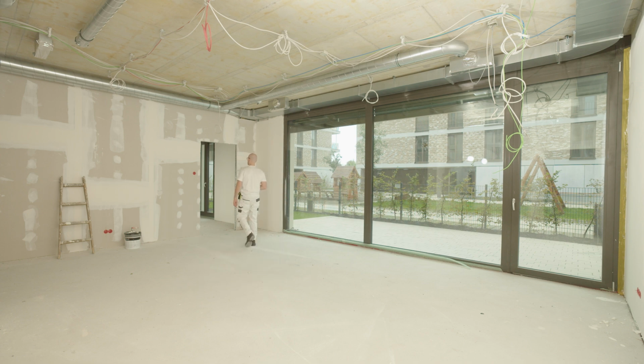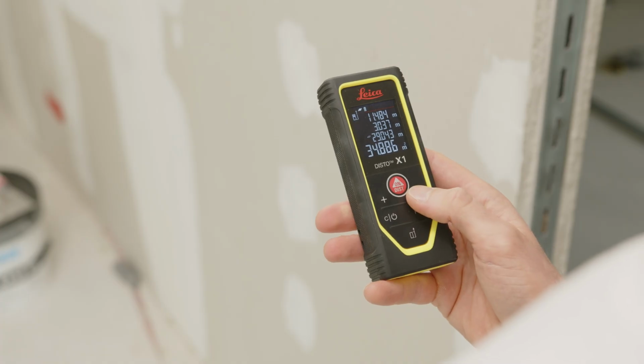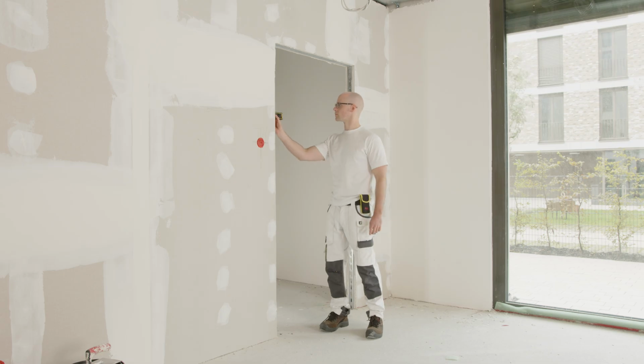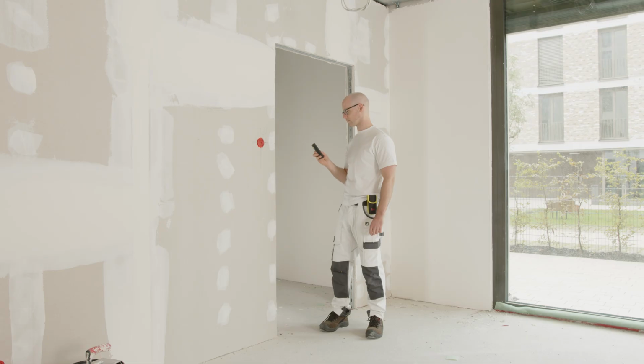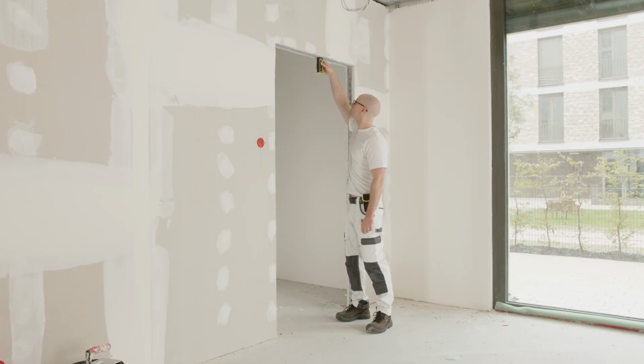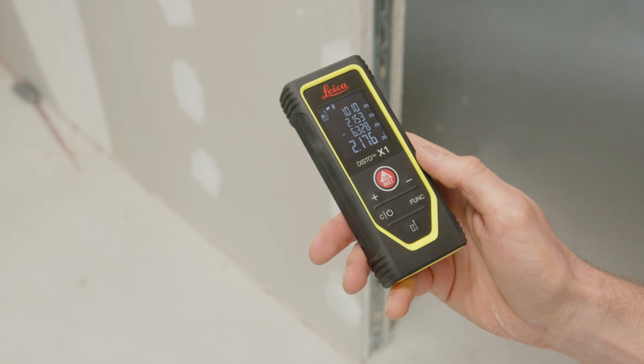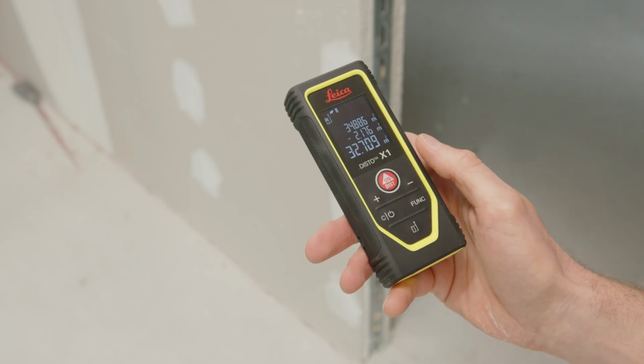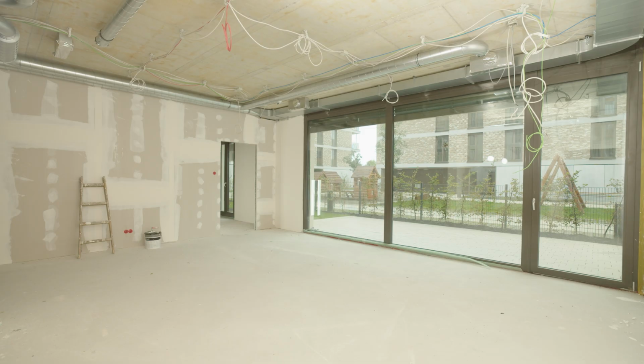If you need to subtract areas like windows or door openings, press the minus button, then measure the length and height to calculate the window or door opening area. Finally, press the On Dist button to subtract this area and complete your calculation. The number displayed shows the remaining wall area to be painted, which is useful for planning.